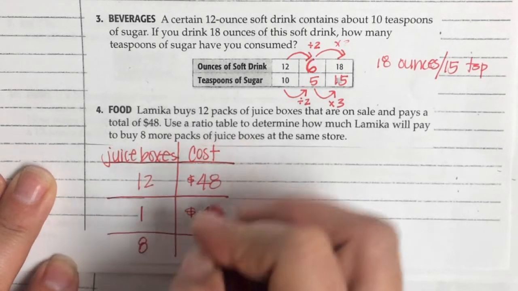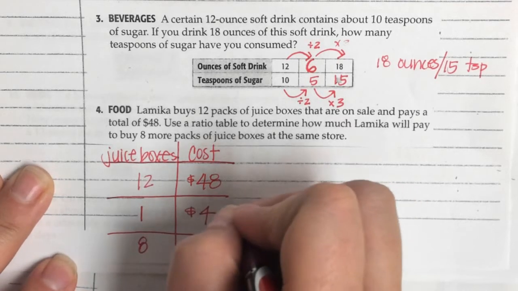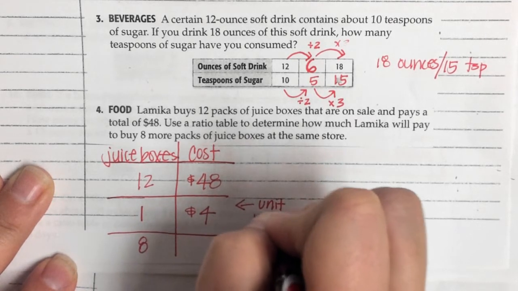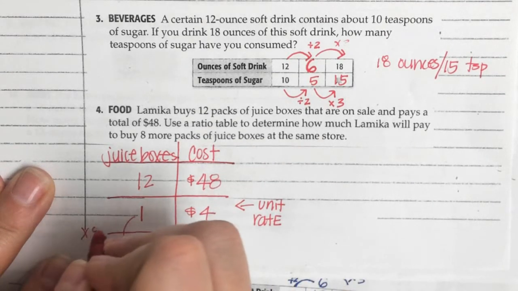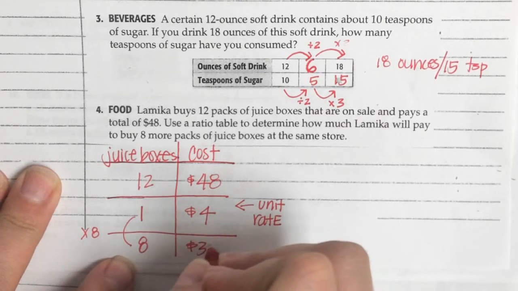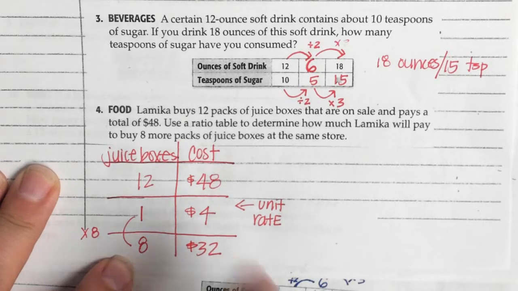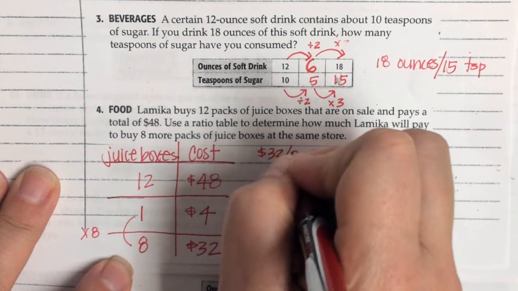So once you figure out that unit rate, that cost for one item, I'm going to draw you a little arrow. This is our unit rate. How did I get from 1 to 8? You multiply by 8. So 4 times 8 would give me 32. So your answer would be for 8 packs, she paid $32.